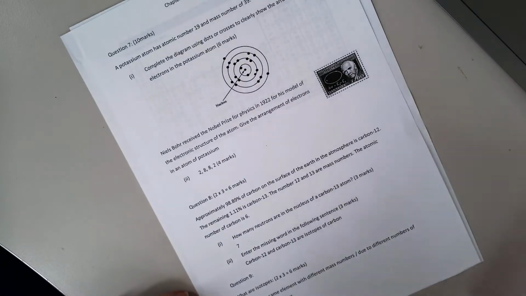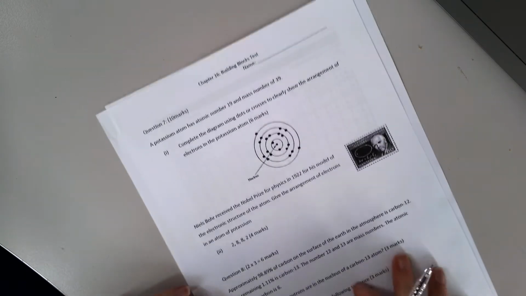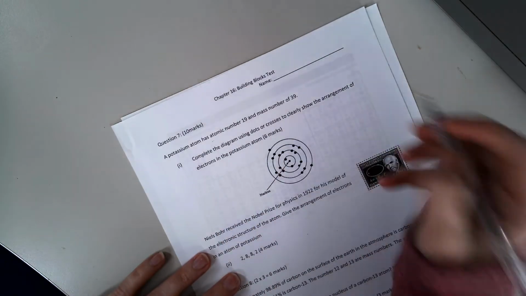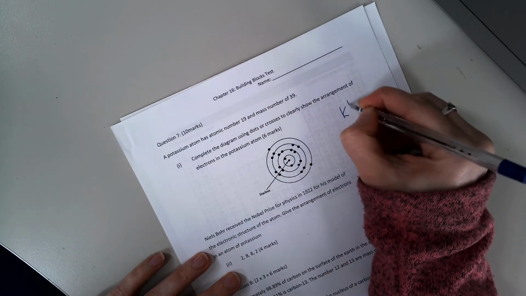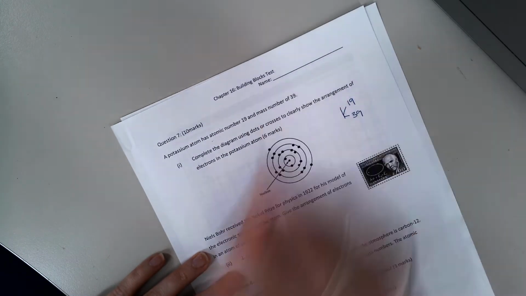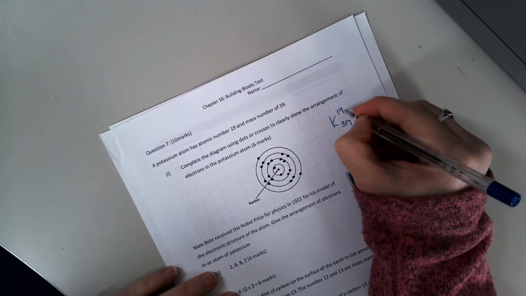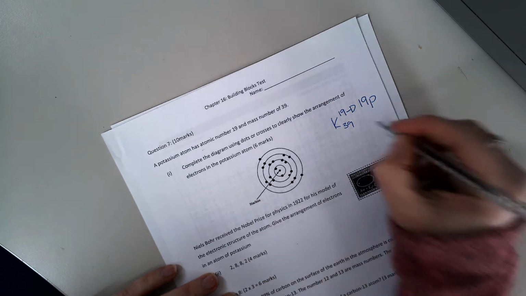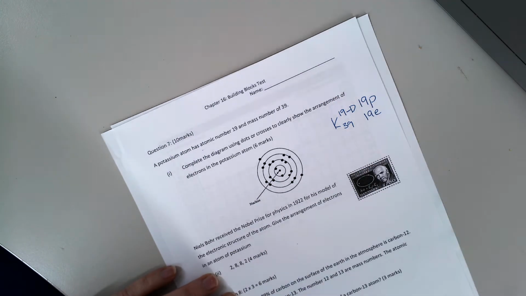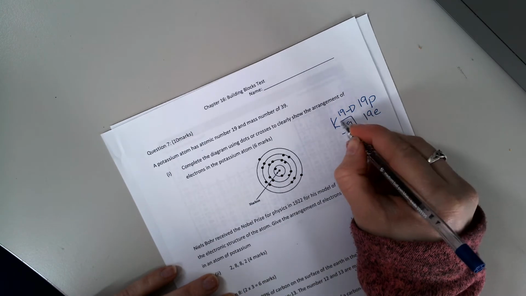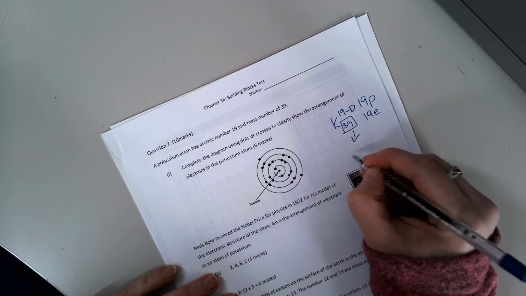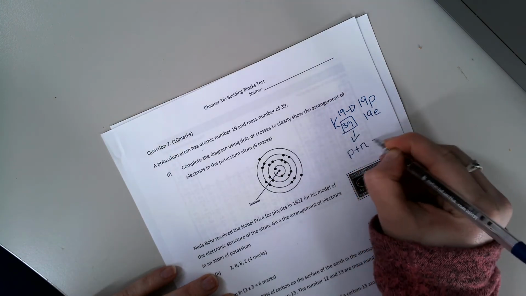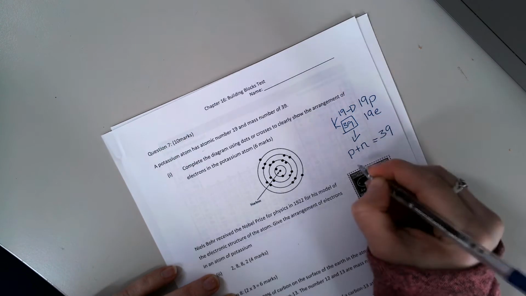If I look here, I'm asked, potassium has an atomic number of 19, so my symbol for potassium is 19, and a mass number of 39. My atomic number means I have 19 protons. For every 19 positives, I have the same number of electrons, or negatives. And then I have 39 here, so that's my mass number, which is my number of protons and neutrons.